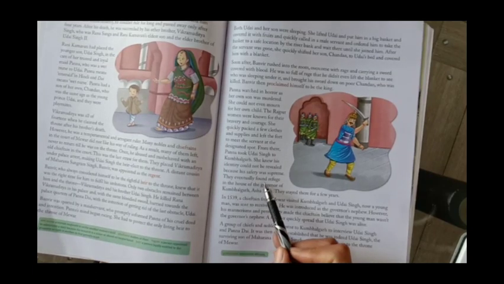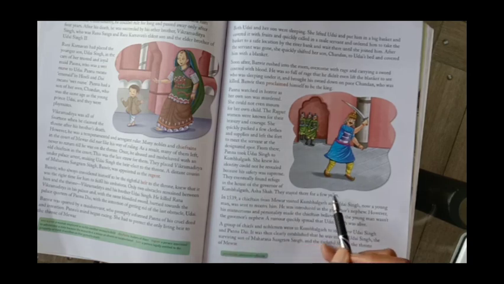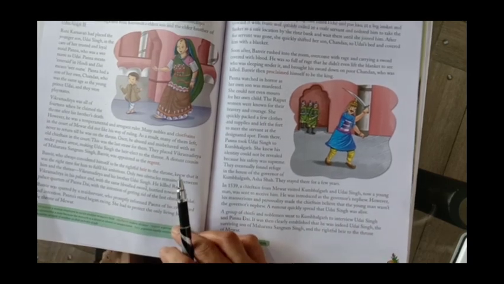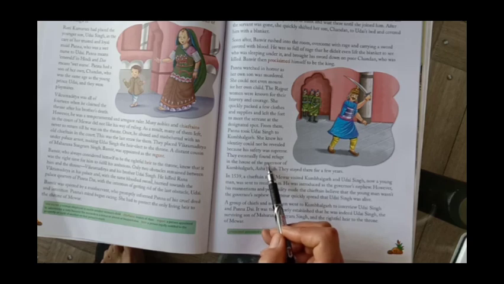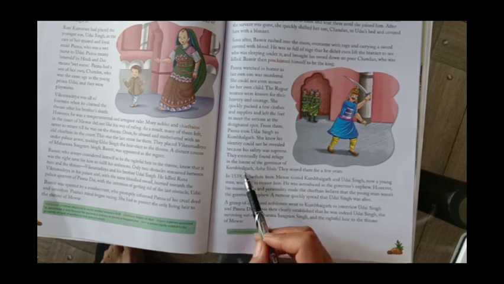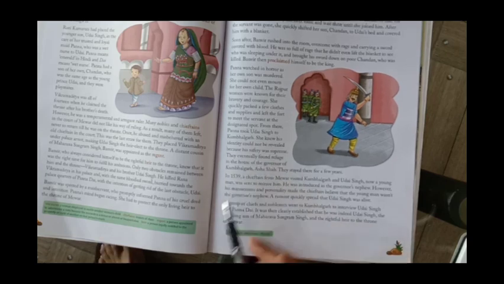Eventually they took refuge in the house of the governor of Kumbulgar, Asha Shah. They stayed there for a few years.